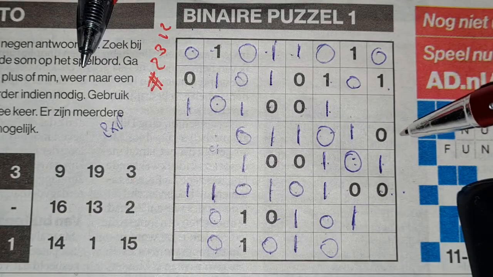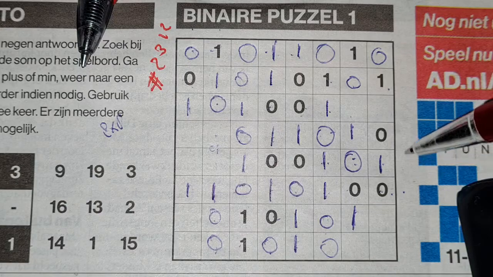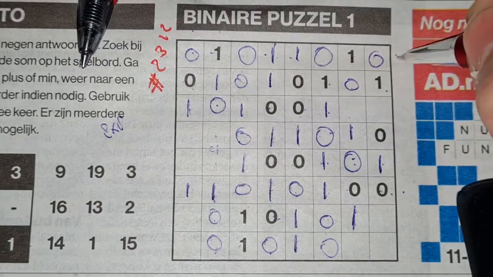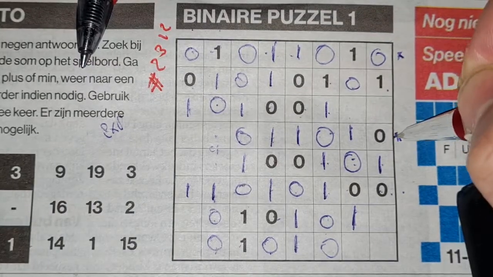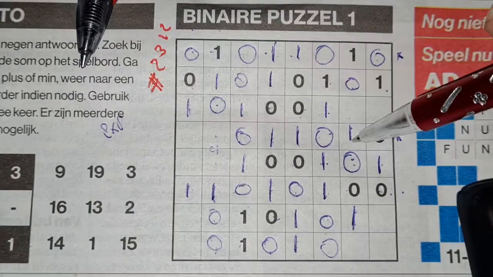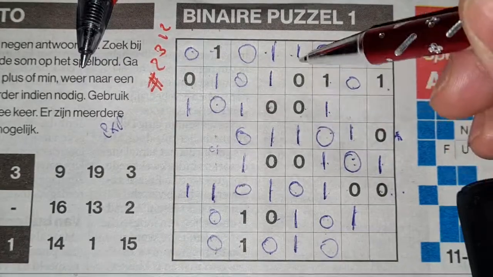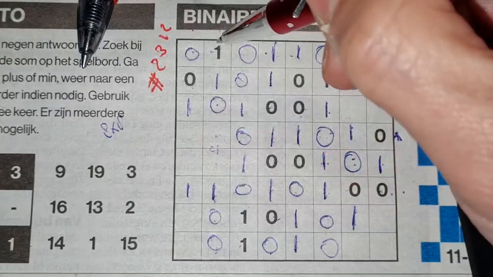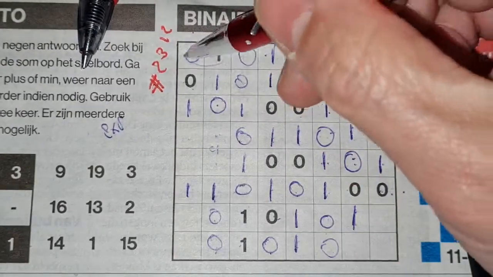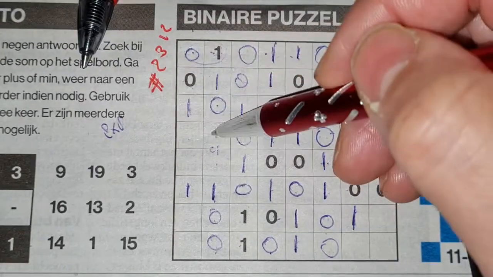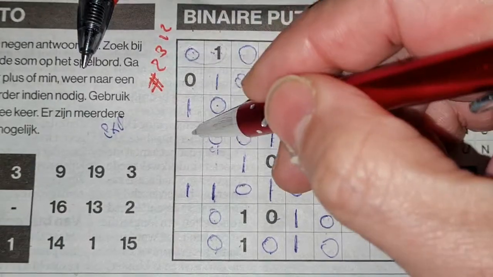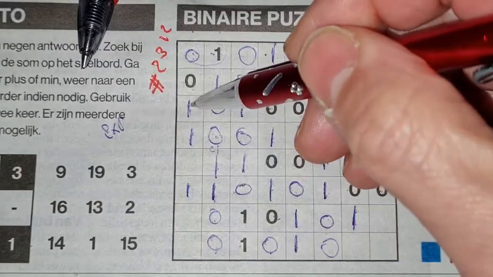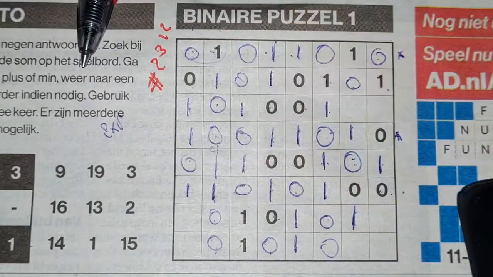Do I need to compare? That's the question. This row and that row. 1 1 0 1 1 1 1 0 empty box. So we need to switch those 2 digits. We have a 1 here, this should be an O. We have an O there, this should be a 1. A double O here, 1 there, 1. A double 1 here, no there, no.